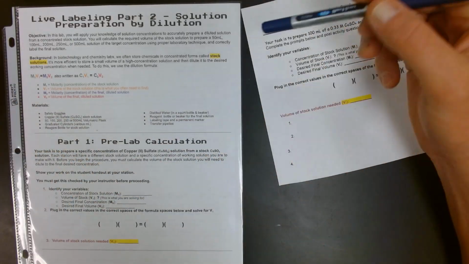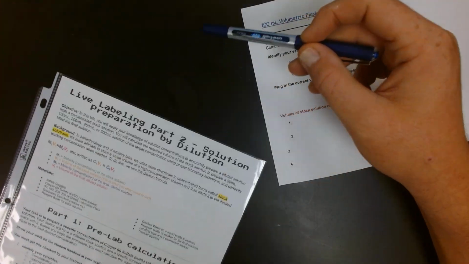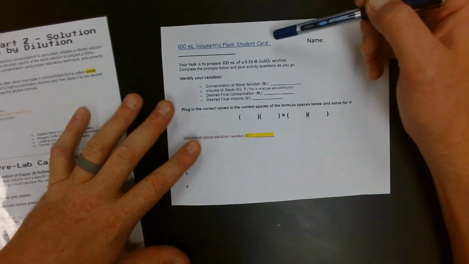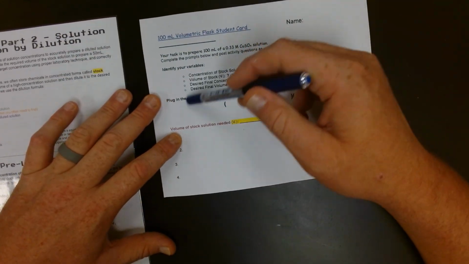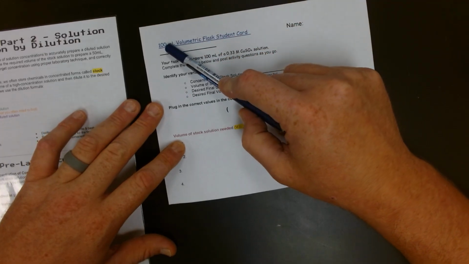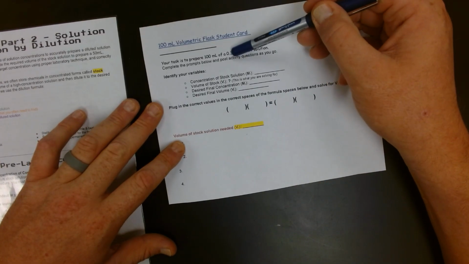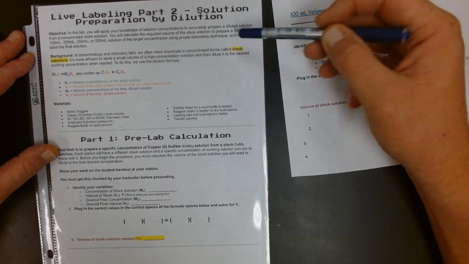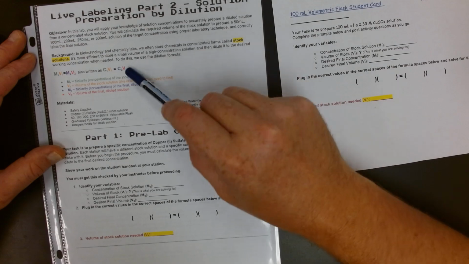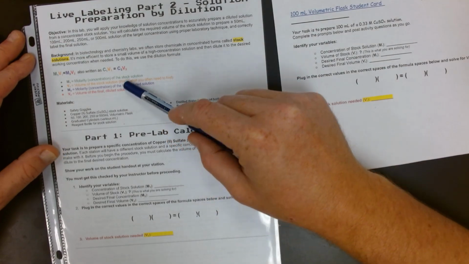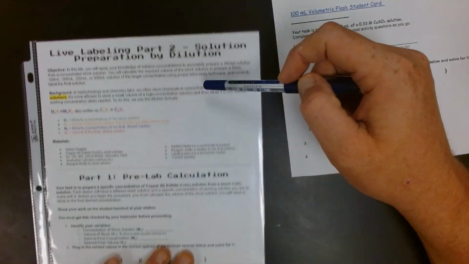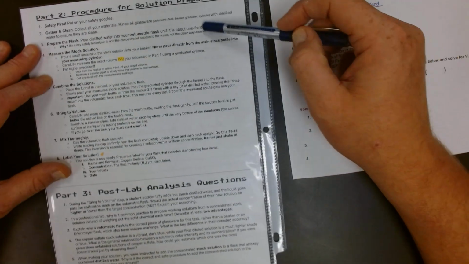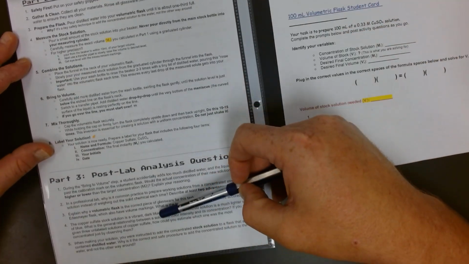Let's get into it. Here I have the student guide that will be at all lab stations. It'll be the same, and there are 5 different stations. There will be a different student card using different volumetric flasks and different desired concentrations. The guide gives us an intro and objective background, a color-coded dilution formula, shows what the answer sheet will look like and what to do on that. And then we have our procedure and our post-lab questions.